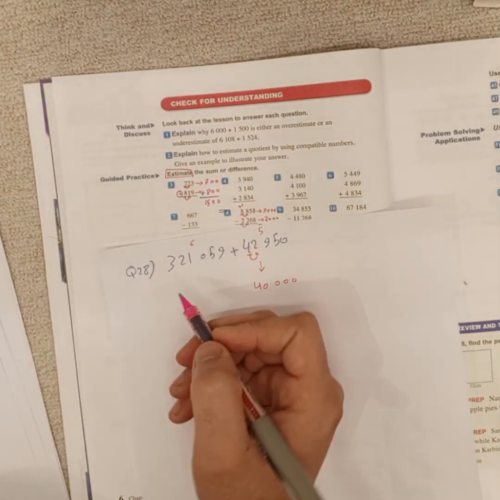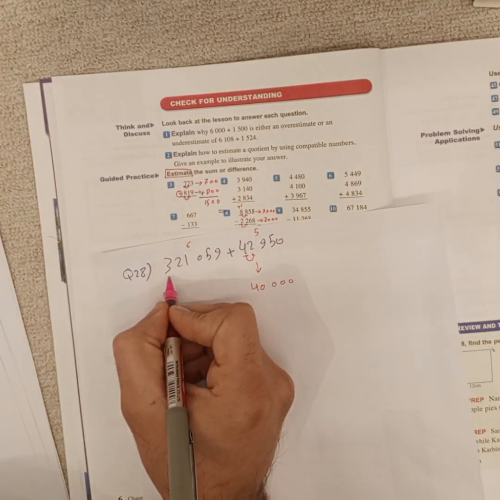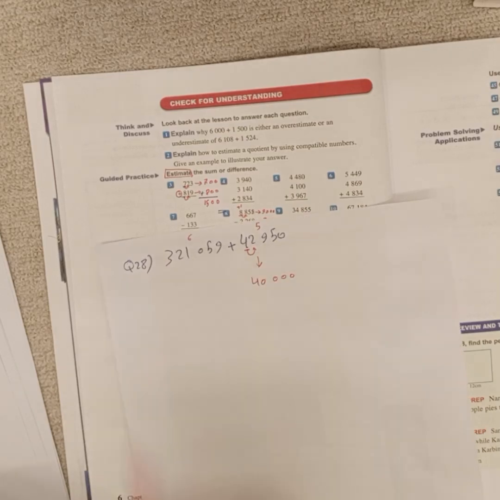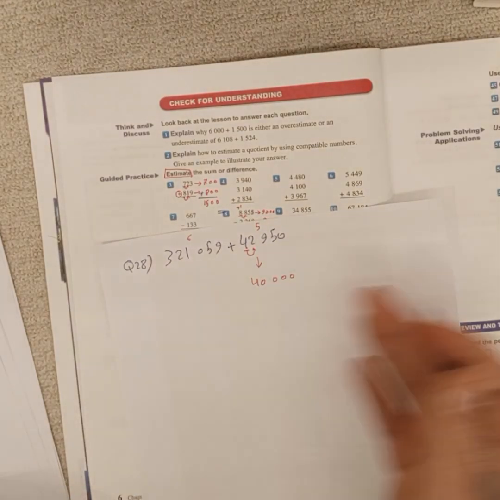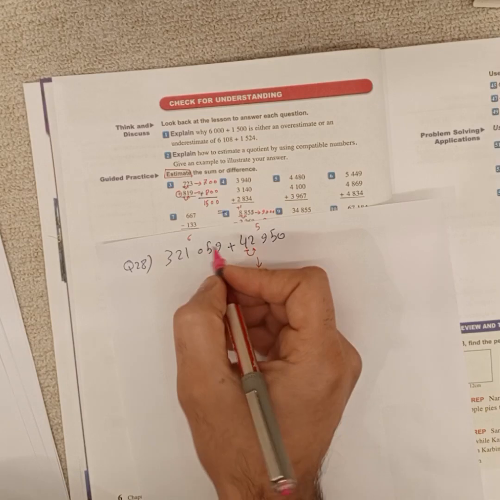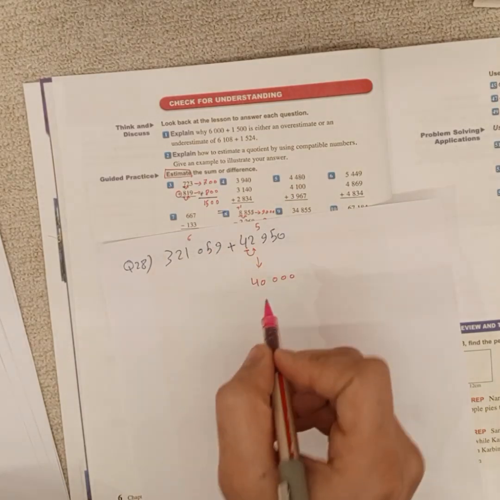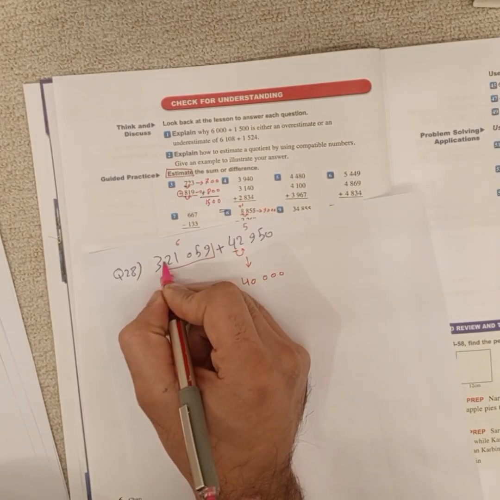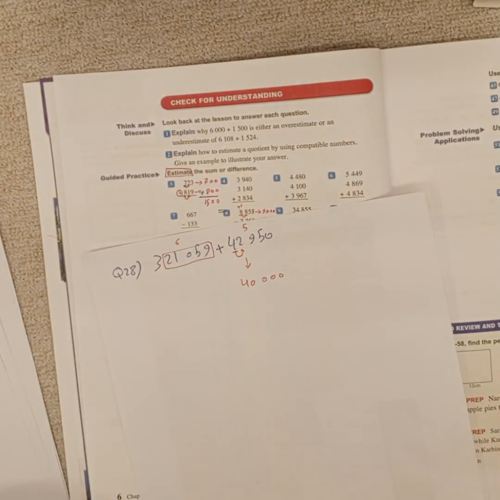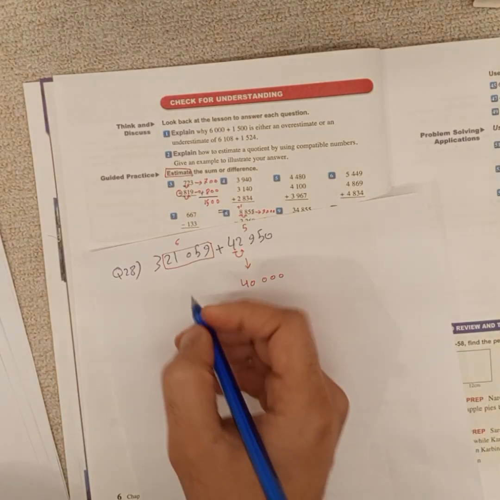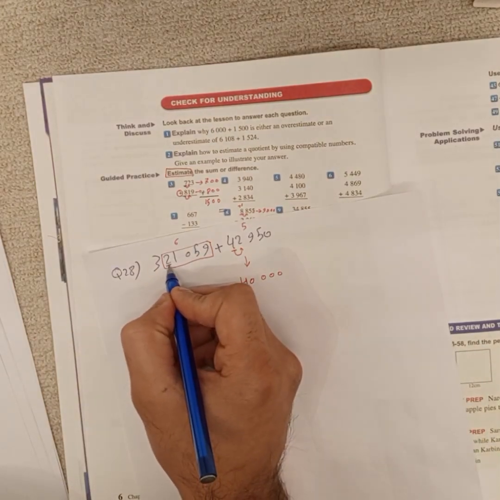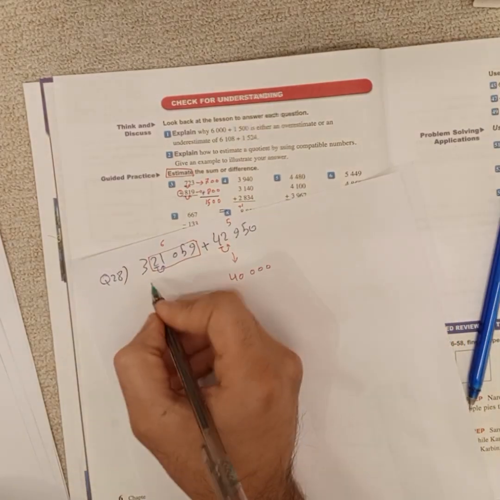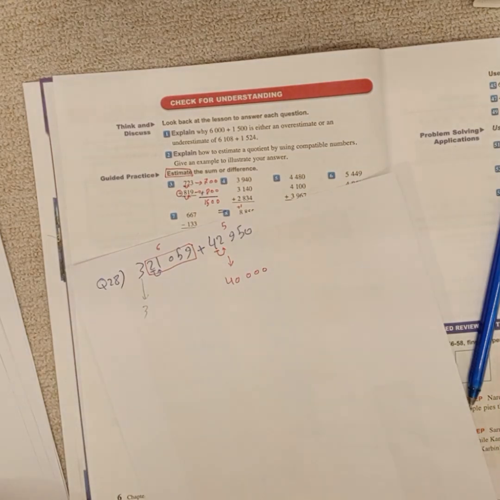For the 6-digit number, we cannot round to the first digit on the left side, because the second number has 5 digits, but this one has 6 digits. If they have different numbers of digits, look at the number that has fewer digits, which is 5. For the first number, take only 5 digits. We're going to work only on 5 digits. The first digit on the left side is 2, and next to it is 1. 1 is a weak number, but do not forget to rewrite the 3.